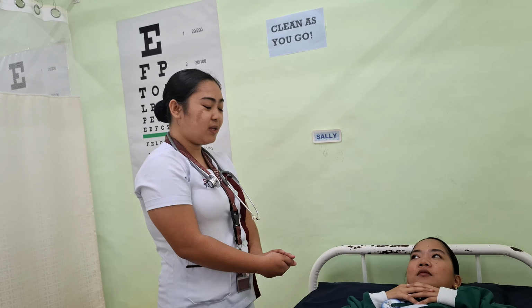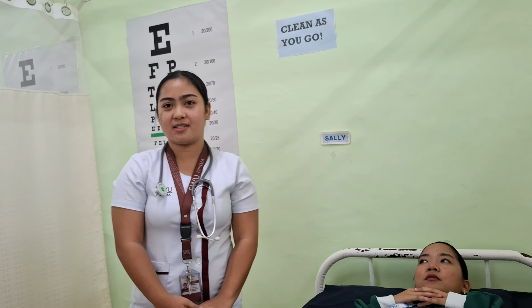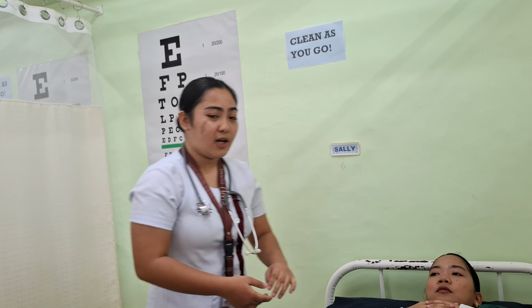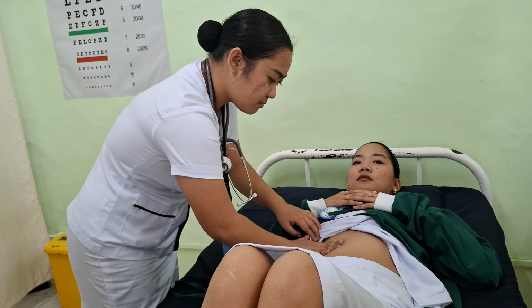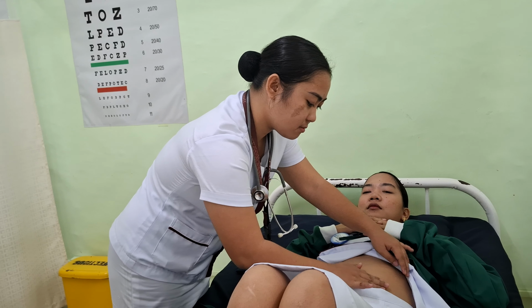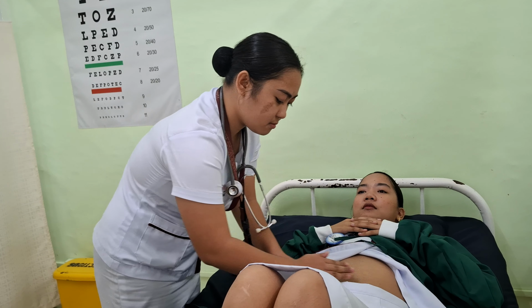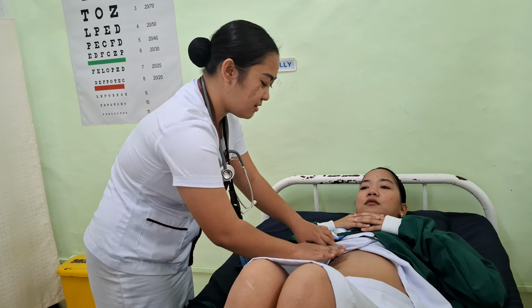After that, we need to palpate lightly and deeply the patient's abdomen, and if the patient reports any pain or discomfort, then palpate that area last. We need to palpate it lightly, then palpate it deeply.